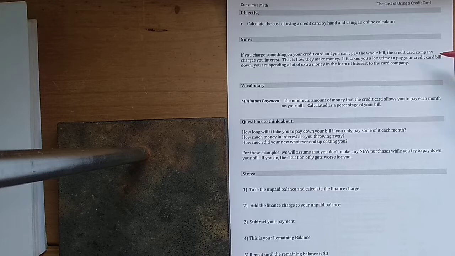If it takes you a long time to pay that credit card bill down, you are spending a lot of extra money in the form of interest to the card company, because every month that you don't pay your entire balance off, they're going to keep charging you interest. And we're going to see how that adds up.